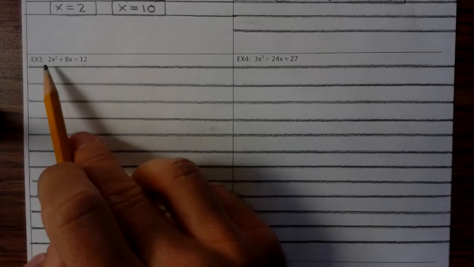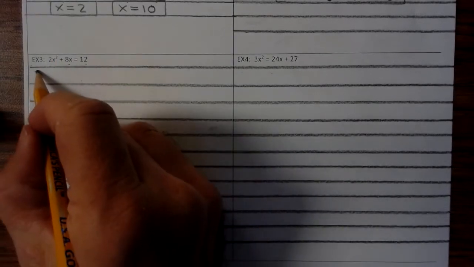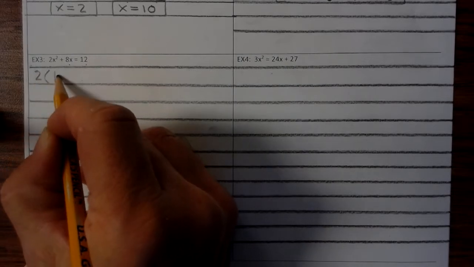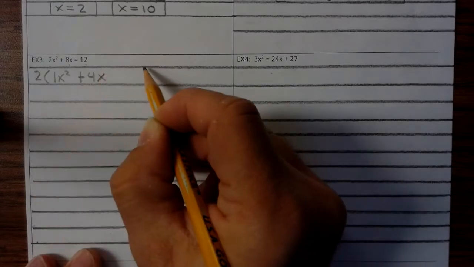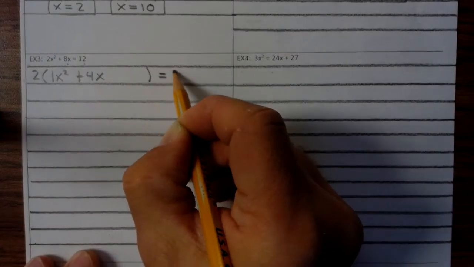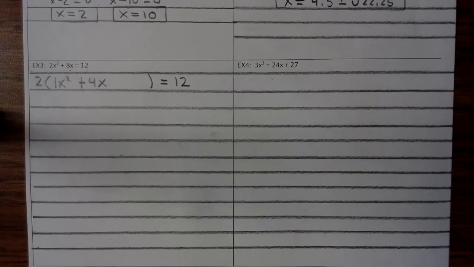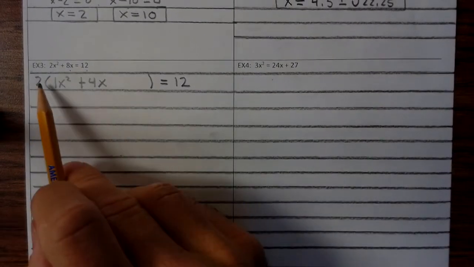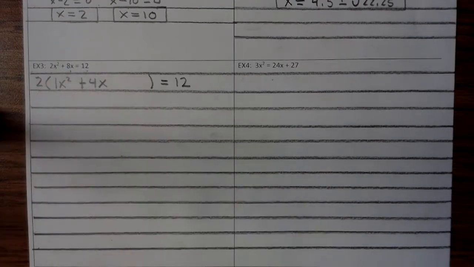Okay. Now, we already have the 12 on this side, but before we complete the square, we need to divide by 2 on both of these terms. So in essence, we're factoring out the 2, which leaves 1x squared plus 4x. We're going to leave space here for completing the square, equals 12. And we know this works because 2 times 1x squared is 2x squared, and 2 times 4x is 8x. Okay, so we factor out the 2.